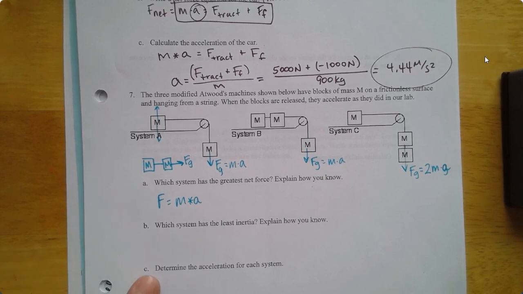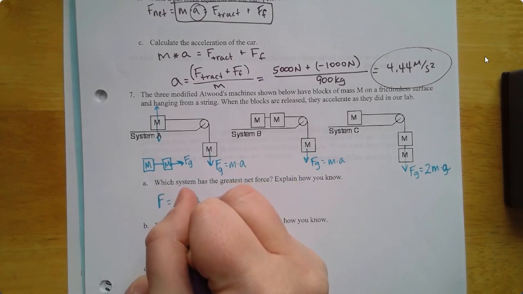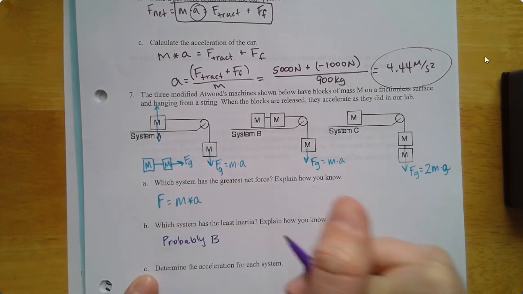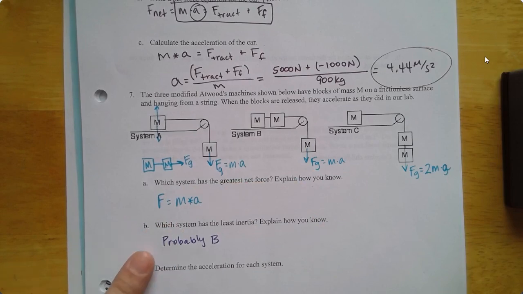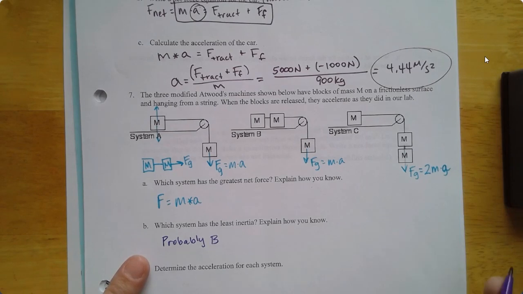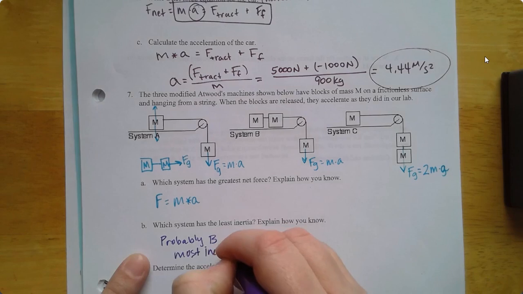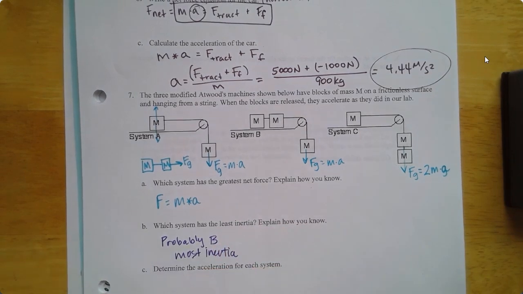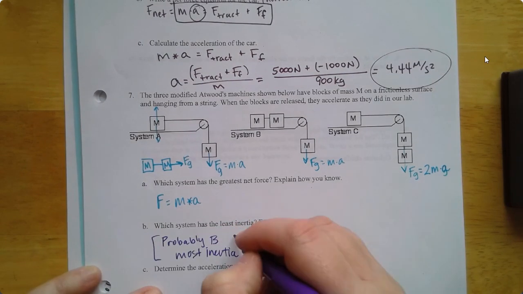I think that you guys had said that this was probably B, the one with the least inertia. So having the least inertia means that it would accelerate the fastest. I think that you probably meant the most inertia. This one's probably most, because it's going to go the slowest. But that's what we were talking about in class.